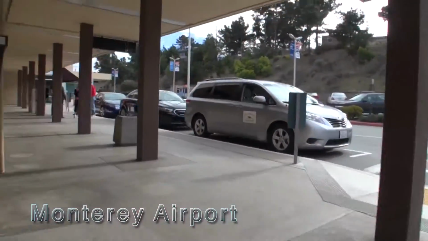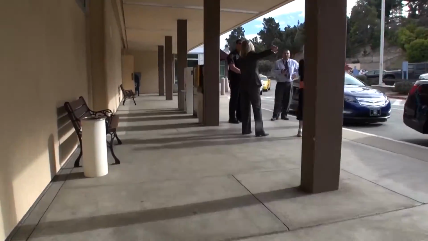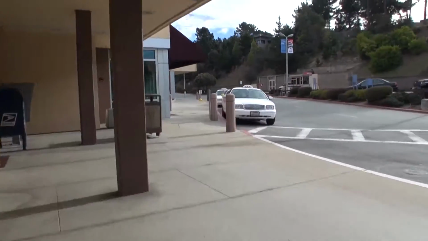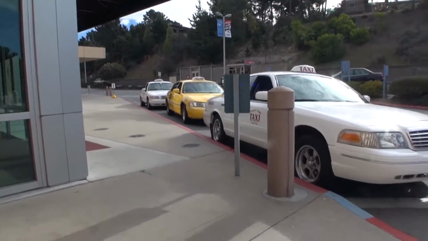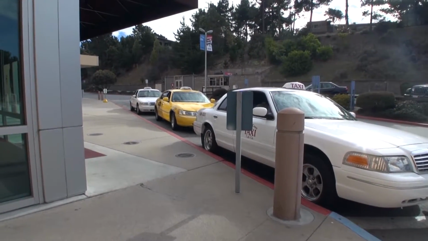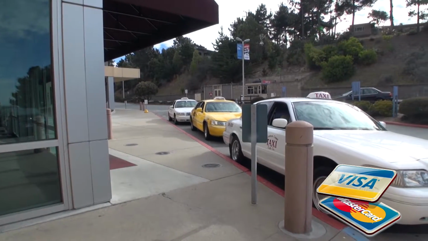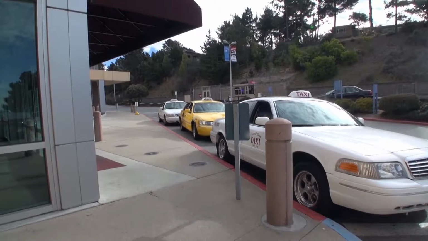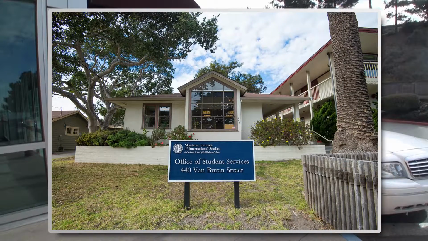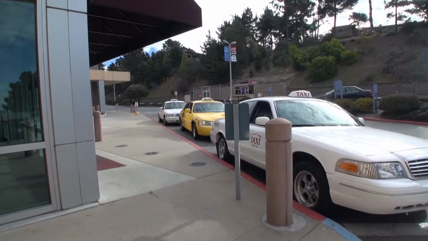If you arrive at the local Monterey airport, for around $10 you can grab a taxi right outside the baggage claim area. It's a small airport and hard to miss. Some taxis may take credit cards, but we strongly recommend having cash on hand. All the drivers should know the Monterey Institute by name, but to be sure, ask them to take you to 440 Van Buren Street. That is the address of the Office of Student Services.